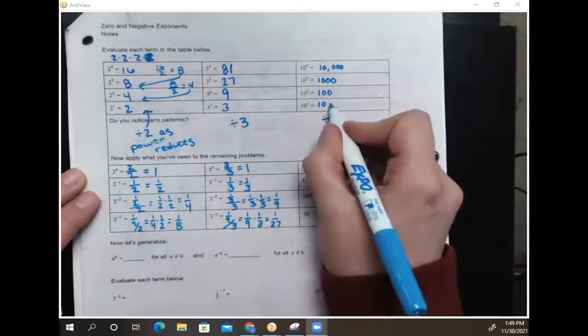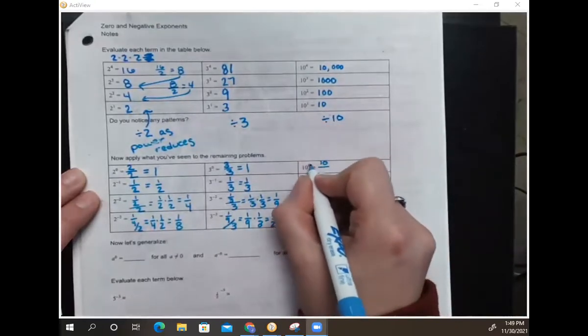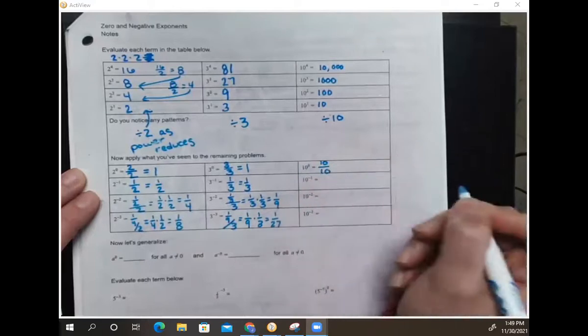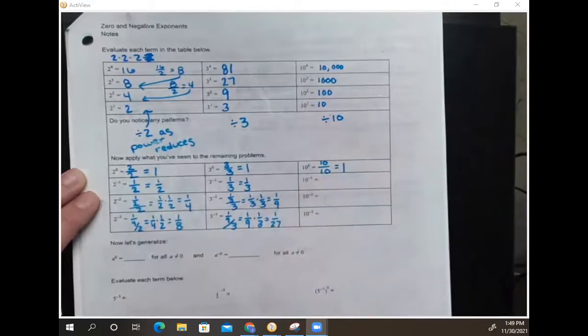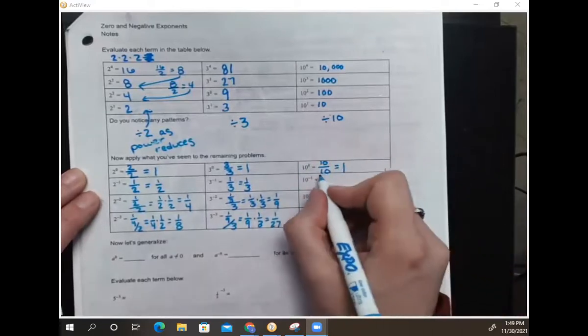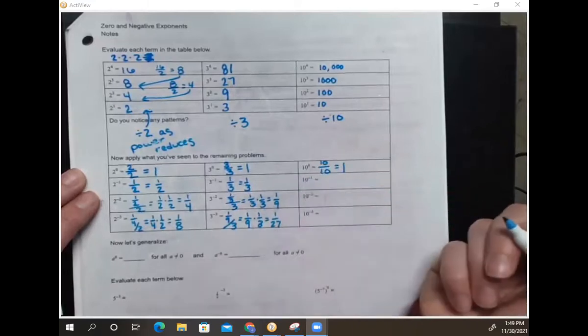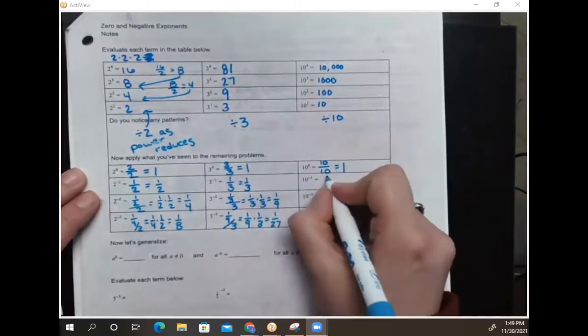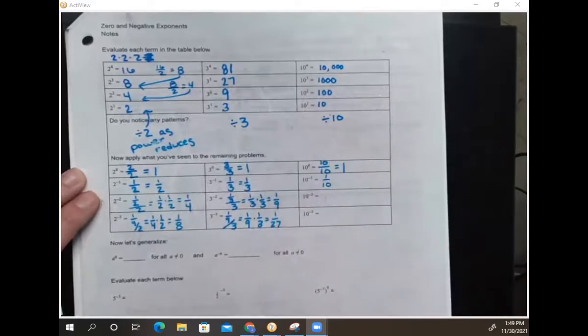So I know that 10 to the first is 10. If I want to reduce the power, I just divide out a 10. So 10 to the 0 power would be 1. To get 10 to the negative first power, we take our previous term and divide out a 10.